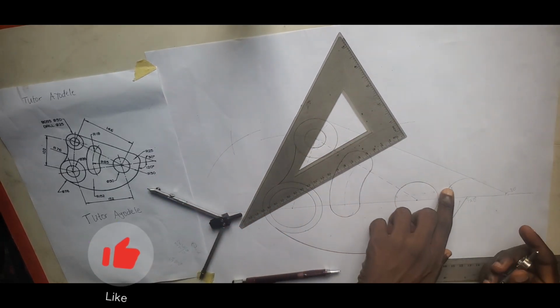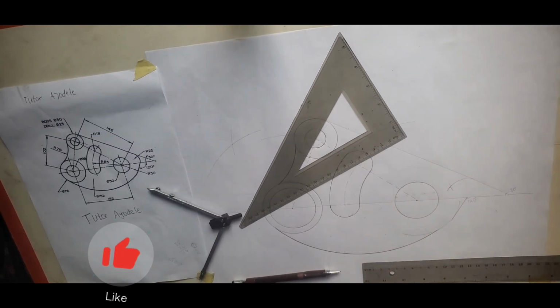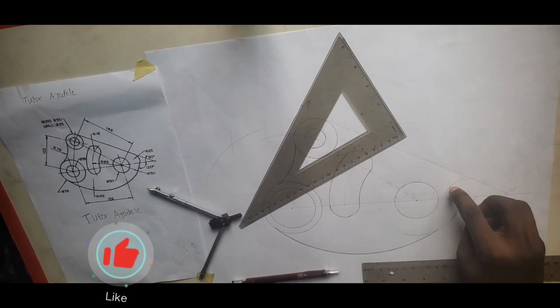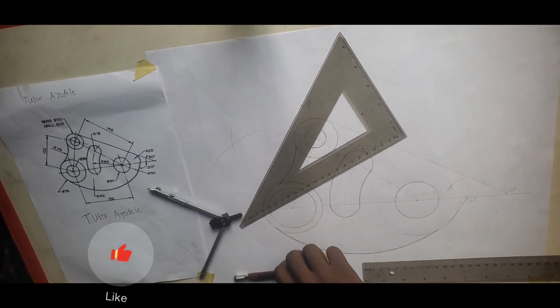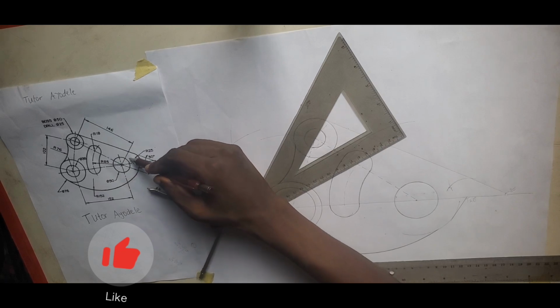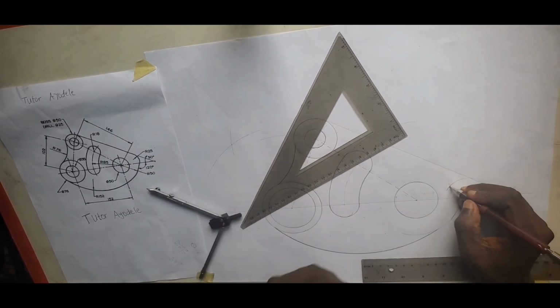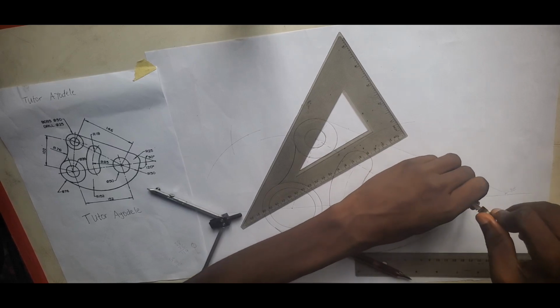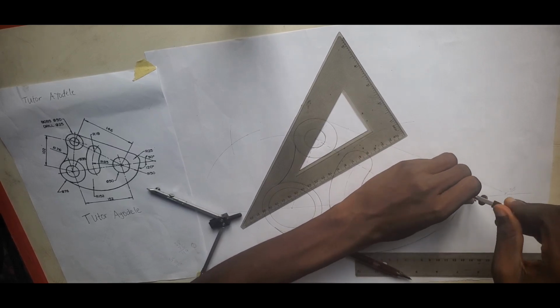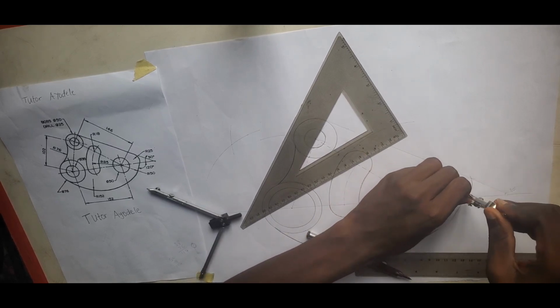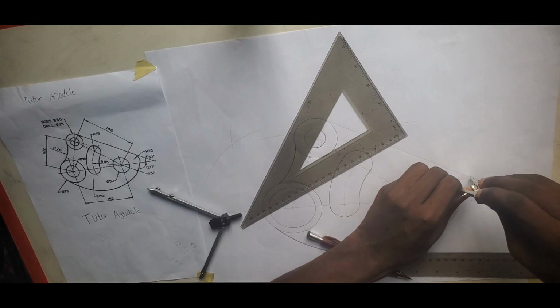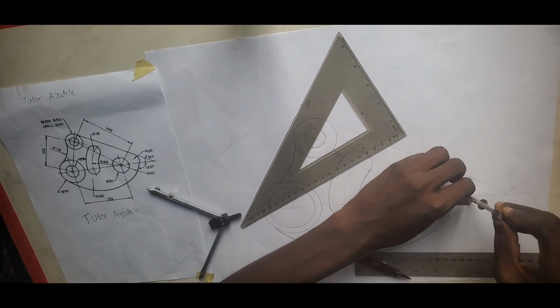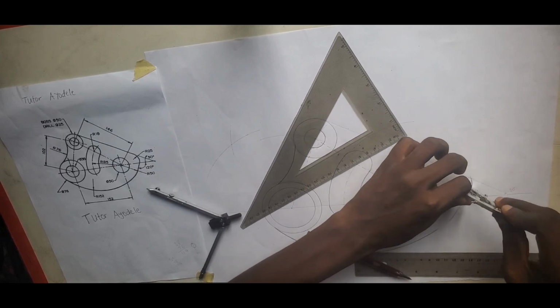So you see where both of them joined here, I will now place it here, to make the radius of 25 millimeter. Then I can make it bold.